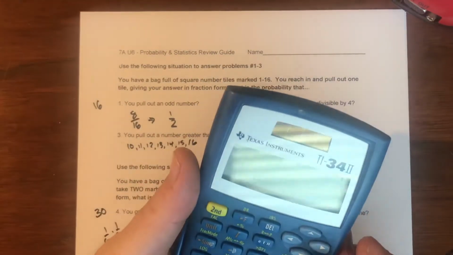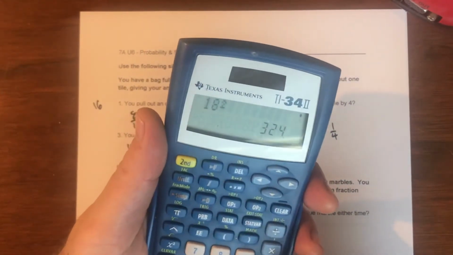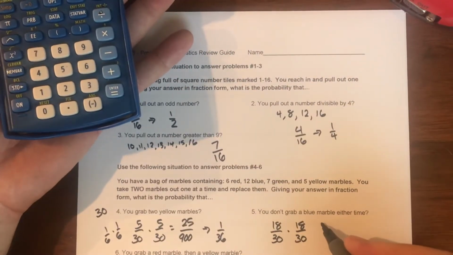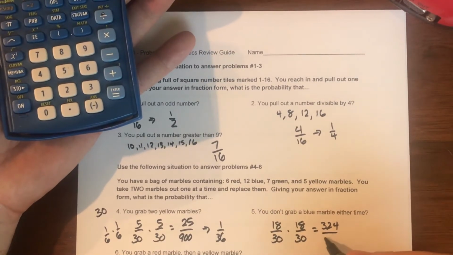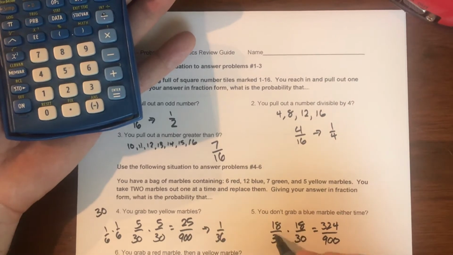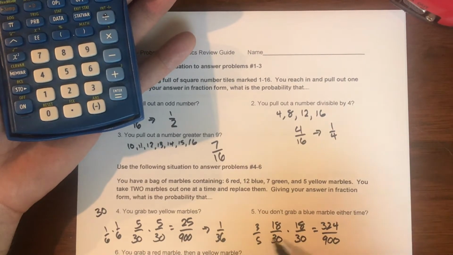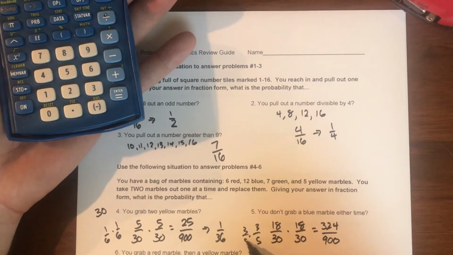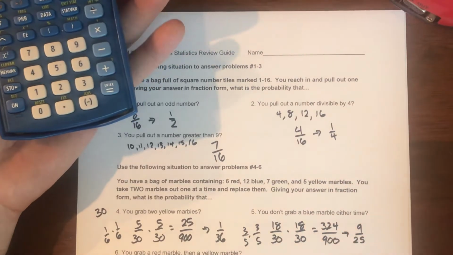I should know this. 324, I did know that. I doubted myself. Never do it. 30 times 30 is 900. Of course, if I simplify this down, dividing each by 6, I get 3 over 5. And 3/5 times 3/5 would be 9 over 25. That is my simplified fraction. If you have that, though, you're fine.